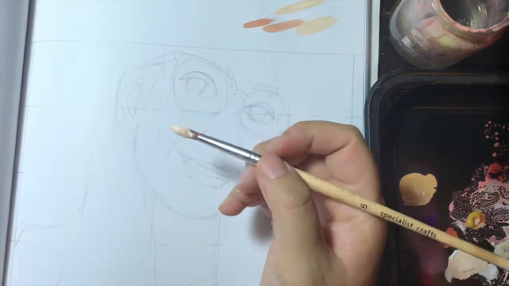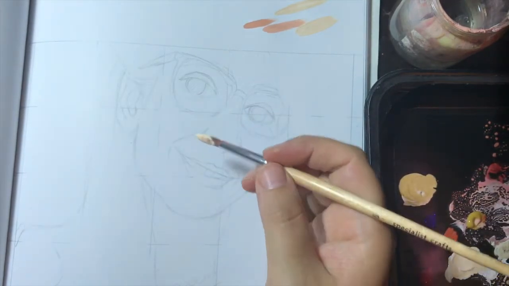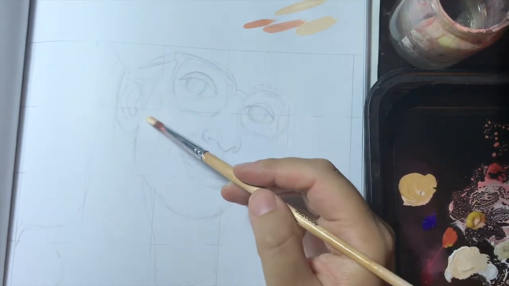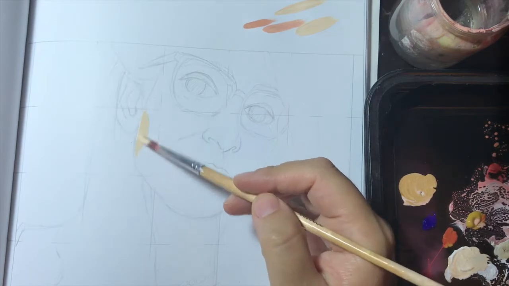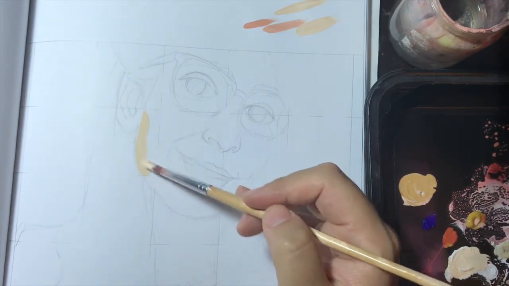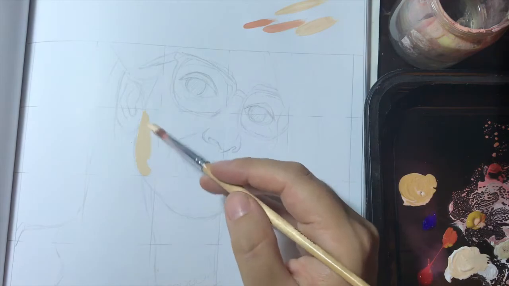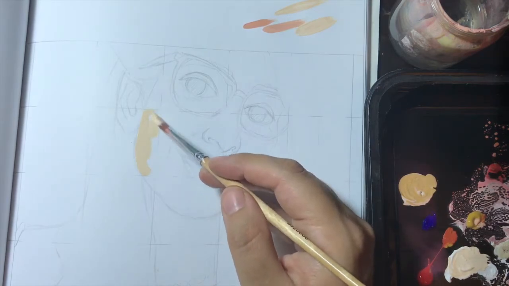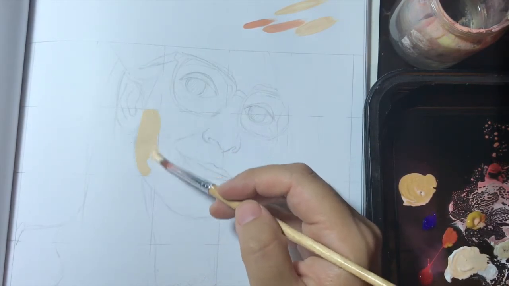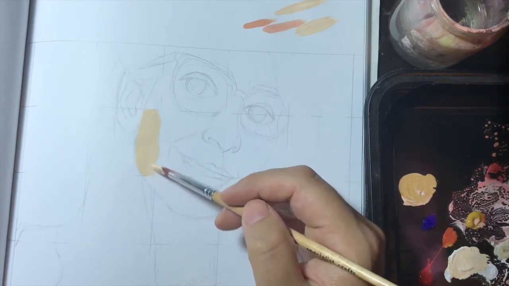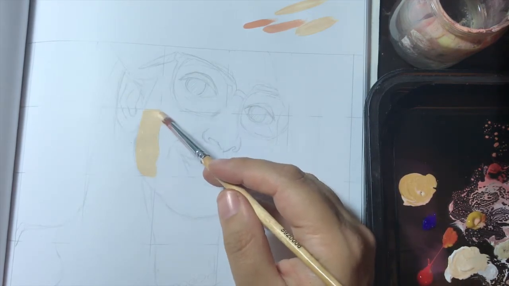So, as I said, I want to try to start grid by grid for this painting. So I'm going to start, same as I did with my drawing, on her jawline. Now most of this section is this base skin tone, but there's a little bit of the cheekbone showing. That's going to be the lighter pink.